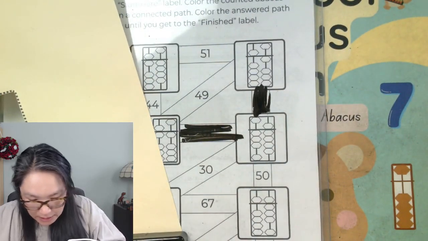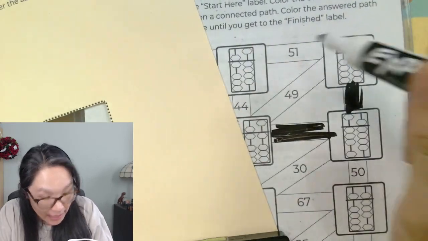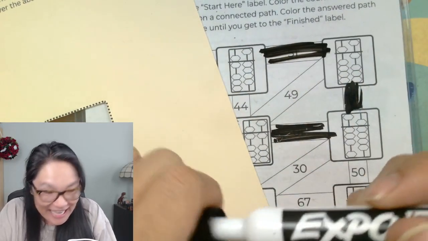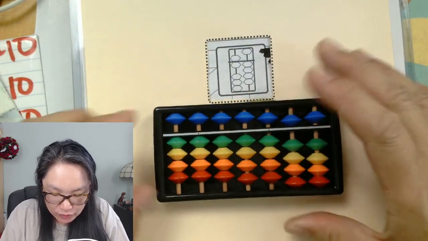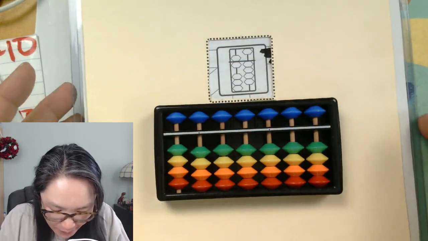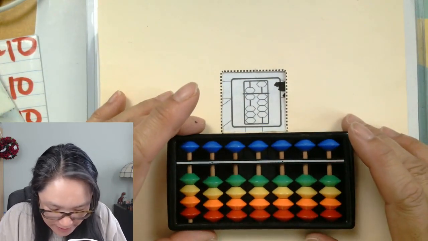So what we're going to do is we're going to color in the path. It's the attention to detail that Abacus really hones in on. Because sometimes I'm like, I don't know if I'm doing this right. So it does take me a little bit too.